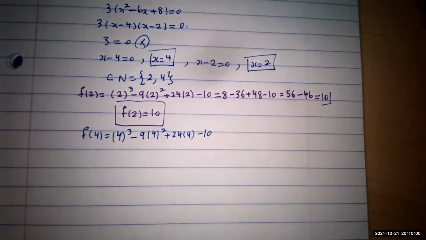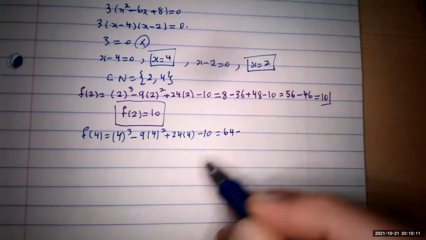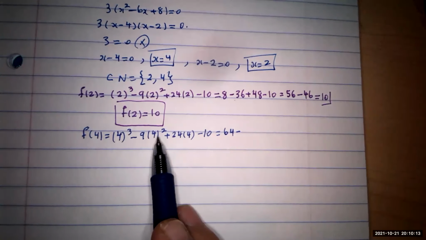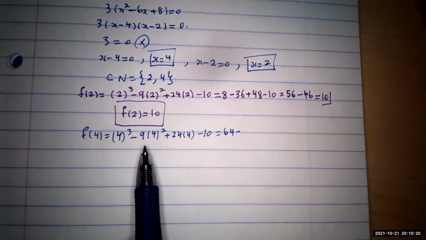We substitute into the function. 4 cubed, 4 times 4 would be 16. 16 times 4 would be 64. Minus 4 squared would be 16, and the 9 times 16.